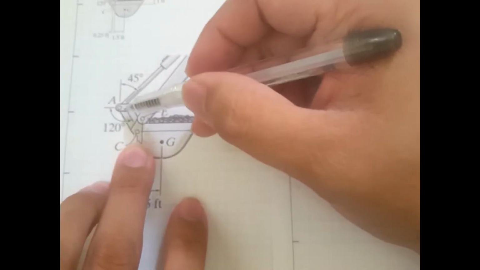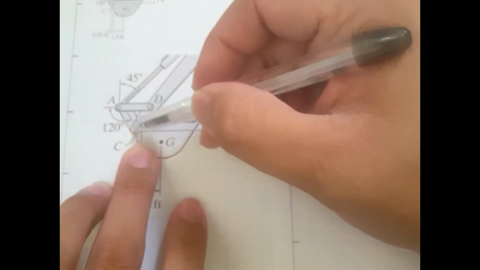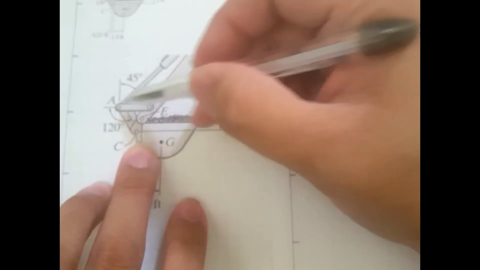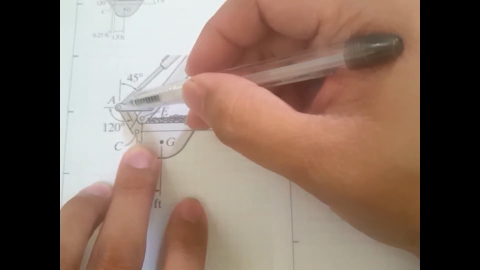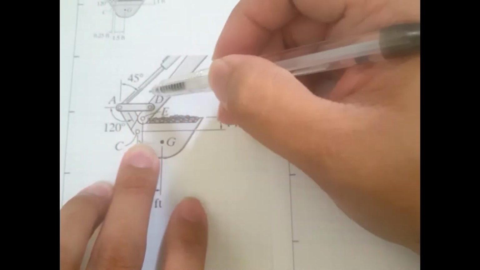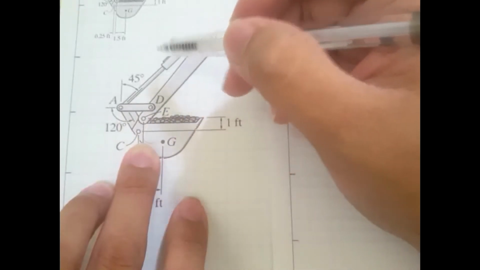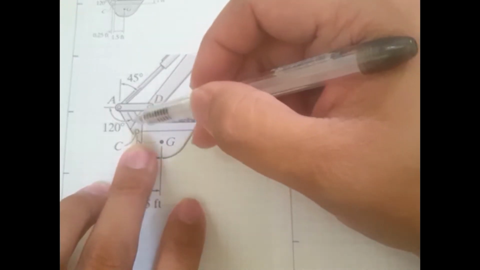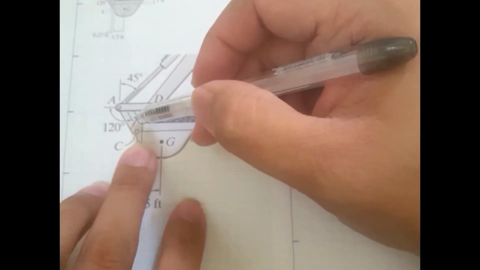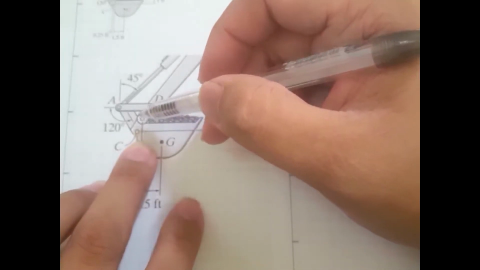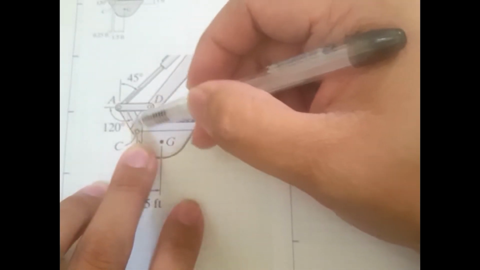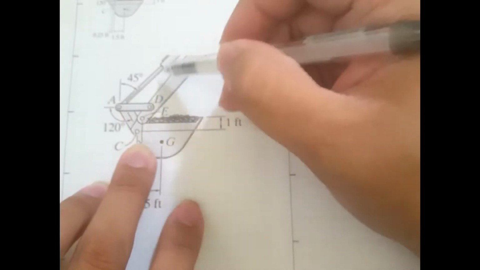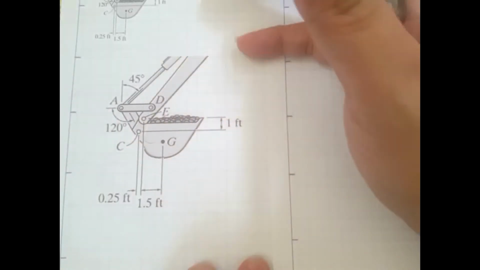This is the link AC, and then the link AD, and this hydraulic cylinder AB. We are asked to find the internal force in these links and in this hydraulic cylinder.